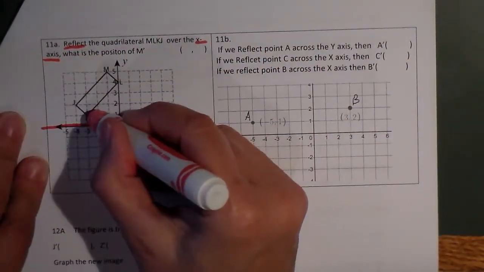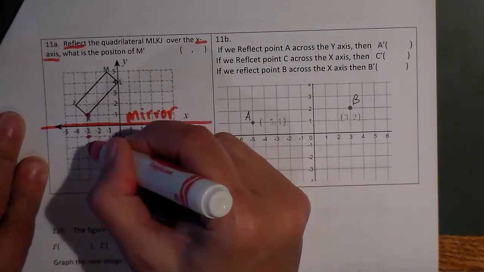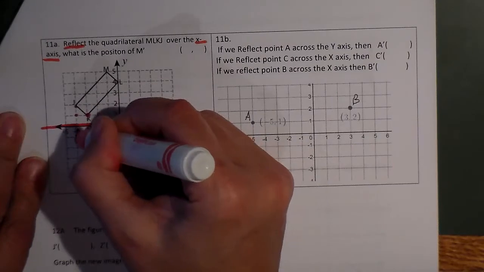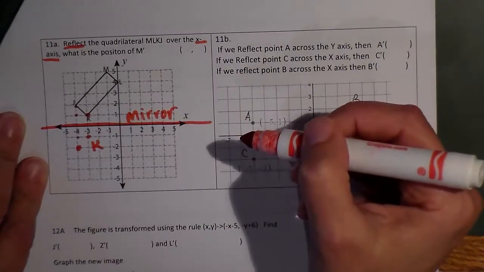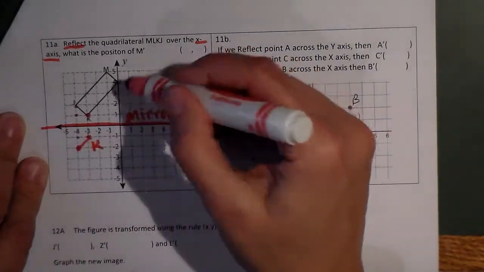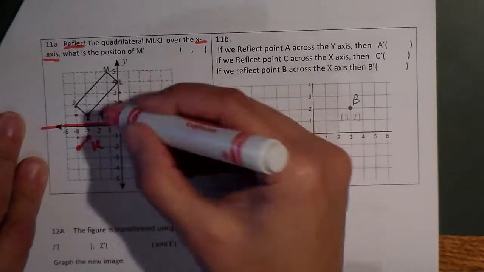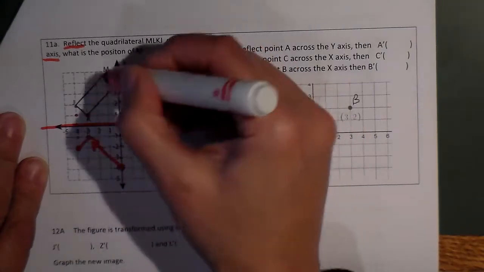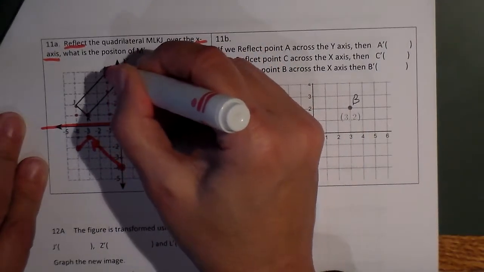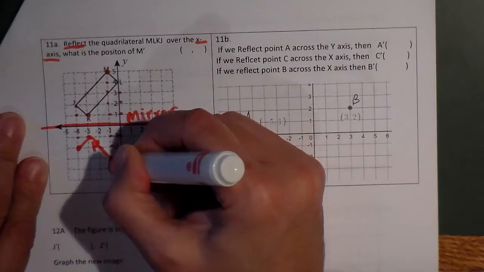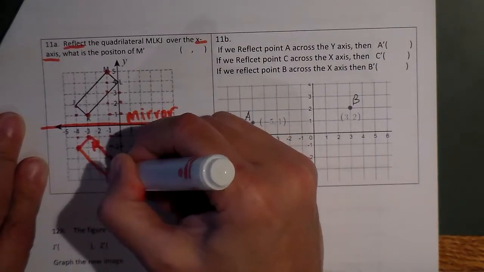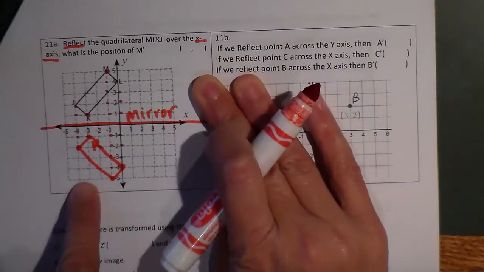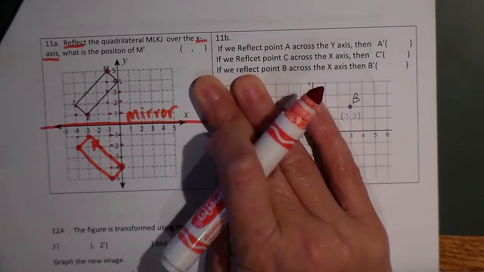All you do is count. This point is 1 above, so this point would be 1 below. This point is 2 above, so the new one would be 2 below. And you can connect them. This point is 1, 2, 3, 4 above, so this one is 1, 2, 3, 4 below. This one is 1, 2, 3, 4, 5 above, so this one is 1, 2, 3, 4, 5 below. And there's your reflection. And then all you have to do is look at the graph and determine what the coordinates are by using your x, y.